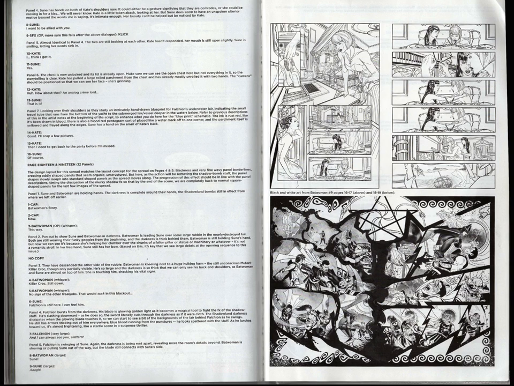And yeah, here's at the back, I love it when graphic novels do this. They give you a bit of the script, they give you some of the pencils or the inks before the color and stuff.